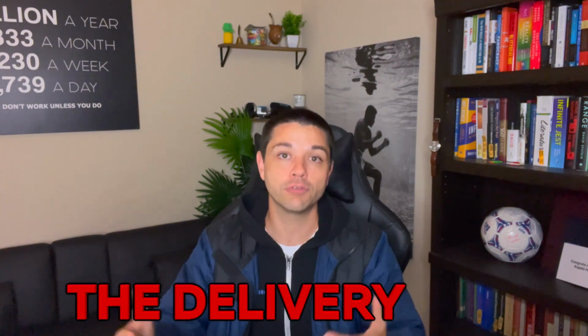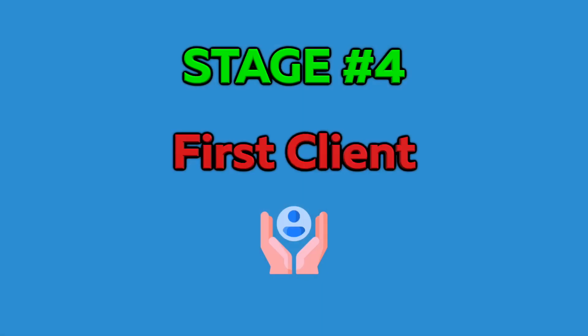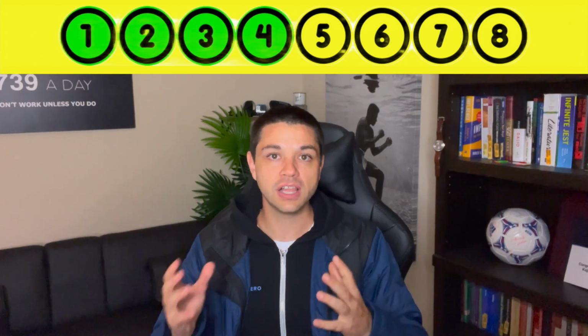Now that we've covered the first 3 stages of product development, this is the line that I call the delivery line. It's the point where we might actually start delivering our product to customers, because the next stage, Stage 4, is getting the first client or the first customer. And getting the first client or customer is a step in our product development that a lot of people overlook. A lot of people think, okay, I made the product, I designed the product, and then when I get the first customer, nothing changes, I just deliver the product.